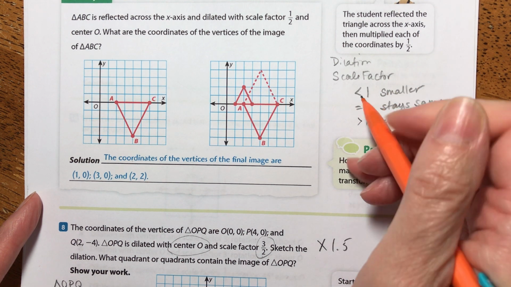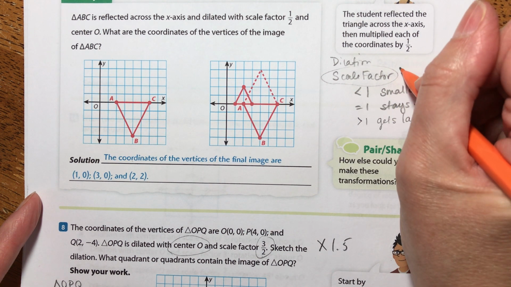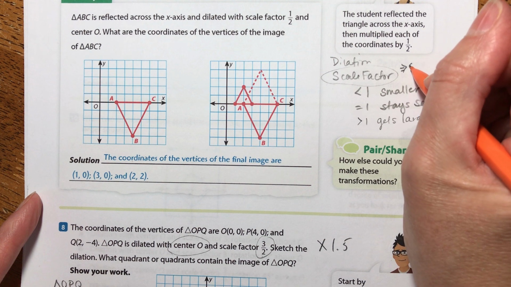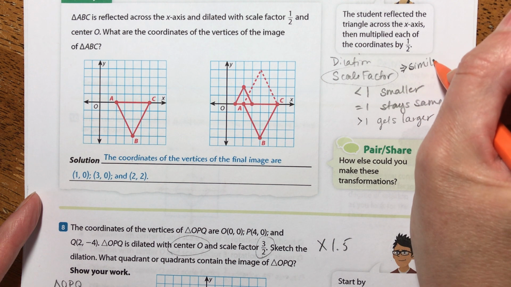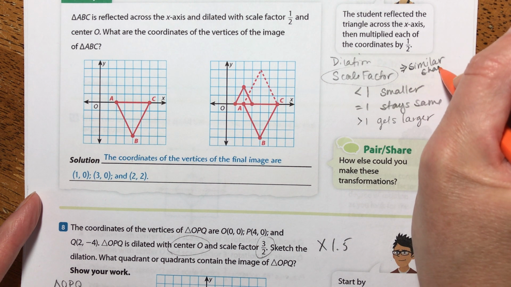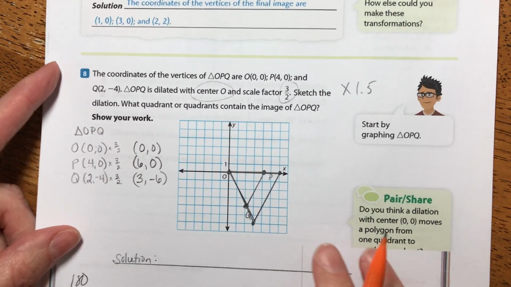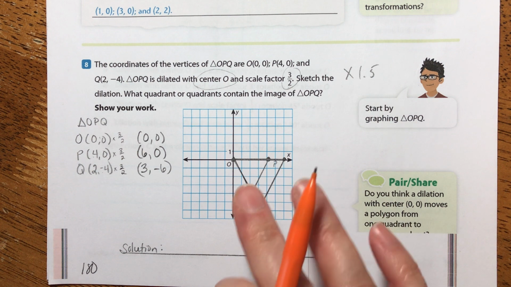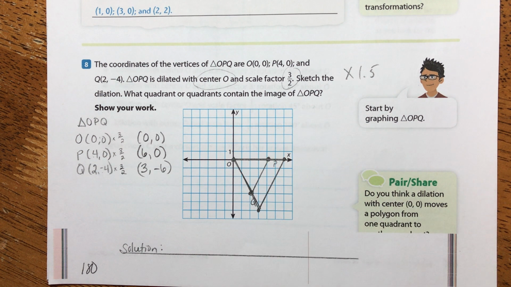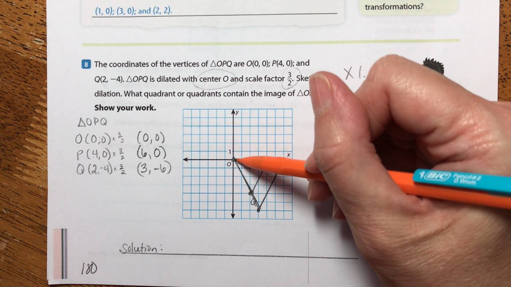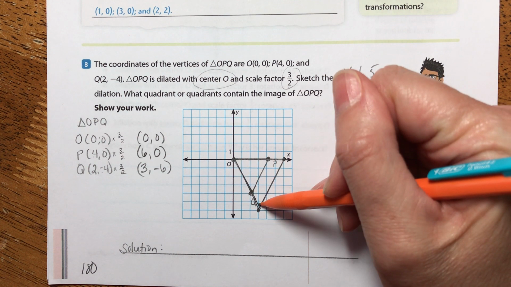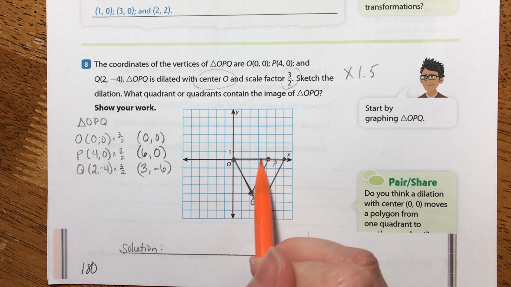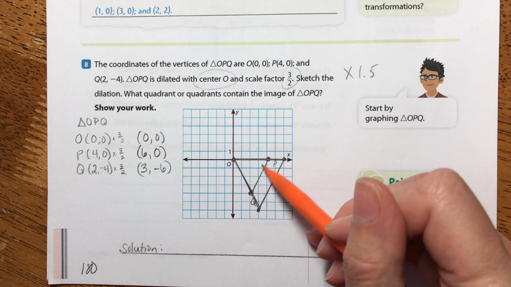And then do you remember, if we have a scale factor, those create similar shapes. They're not the same size, like these aren't the same size anymore, so they're not congruent, but they are similar because the ratios would be equivalent. So the ratio of this side to this side would be the same as the ratio of this side to that side, the ratio of this side to this side.